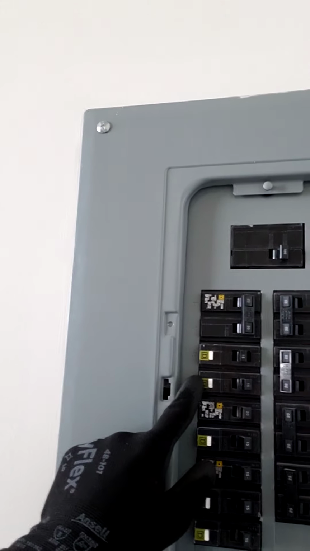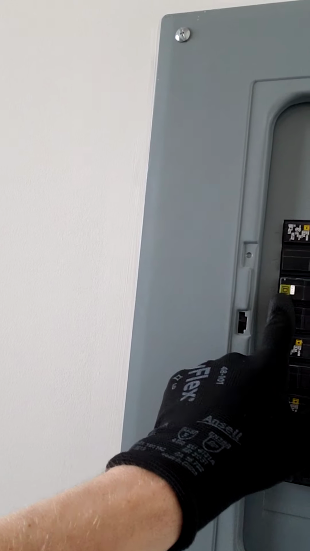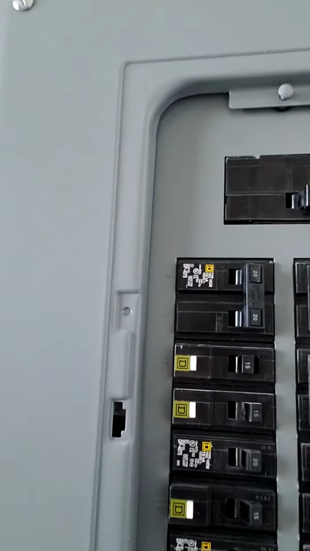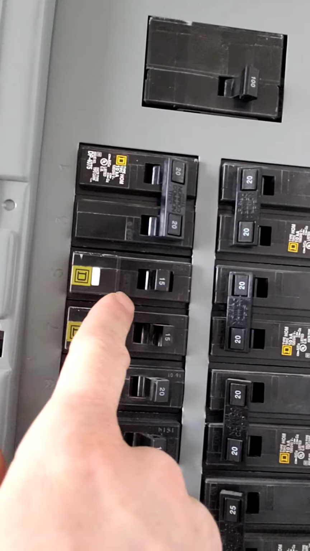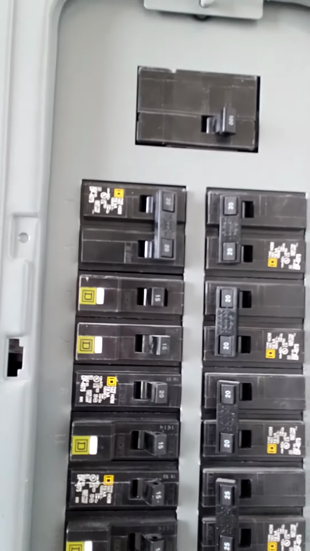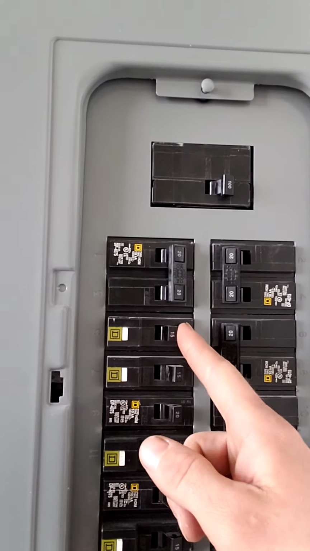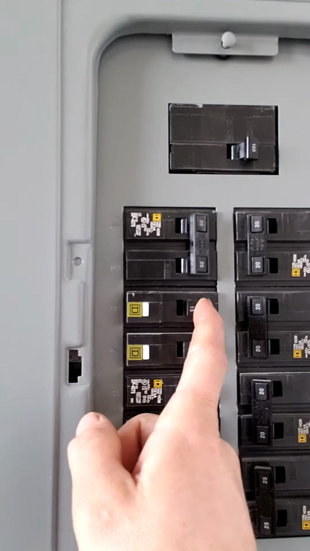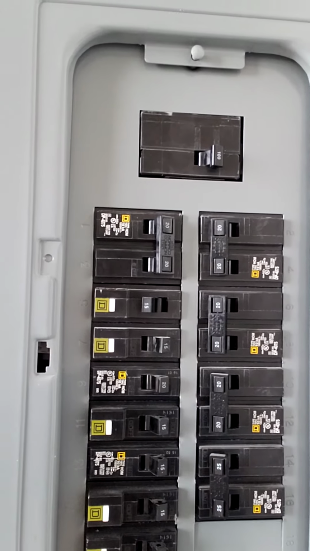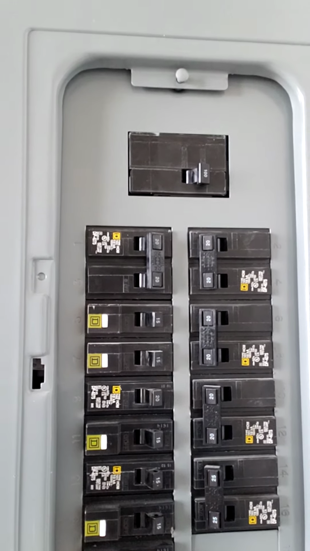Now this breaker right here, number 5, the third one down, is not to the right or the left, it's right in the middle. If you see that, it's not in the off position, it's not in the on position, it is right in the middle. So to reset that breaker, all you need to do is push it all the way over to the off position. And now it's off. And now to turn it back on and reset it, just turn it back on, and that's how you reset your breaker.